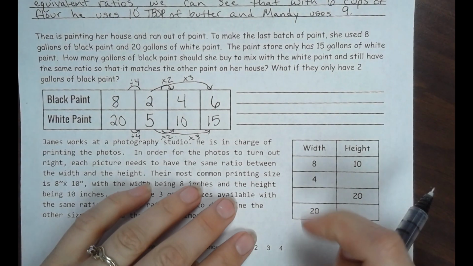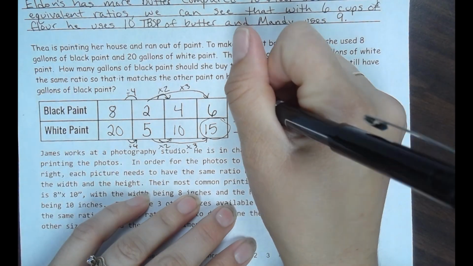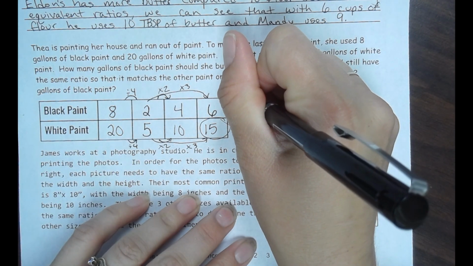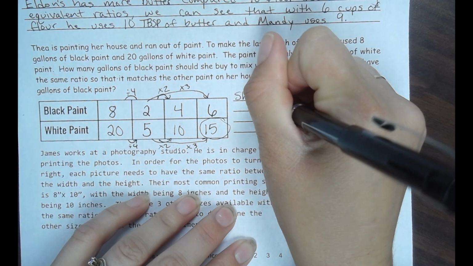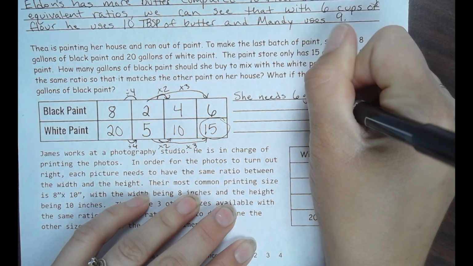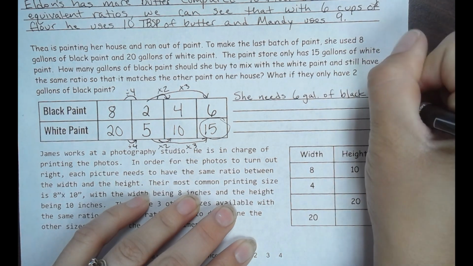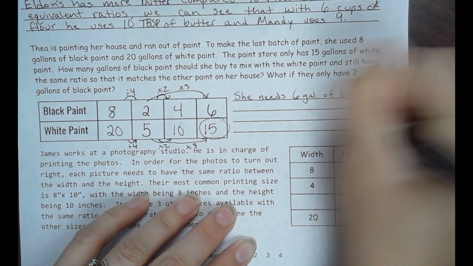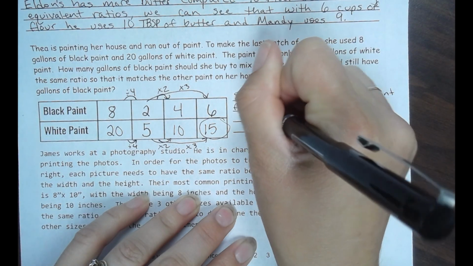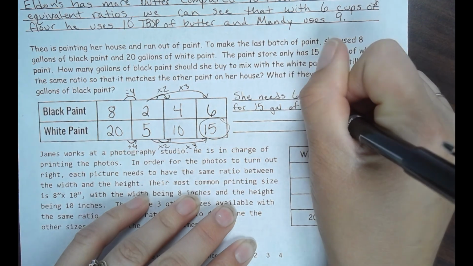And we use that to figure out 15 gallons of white paint. So she needs 6 gallons of black paint for 15 gallons of white.